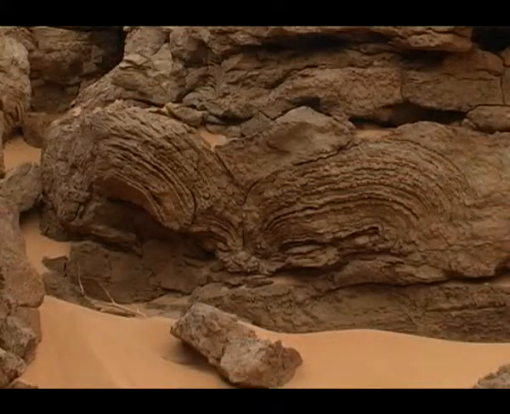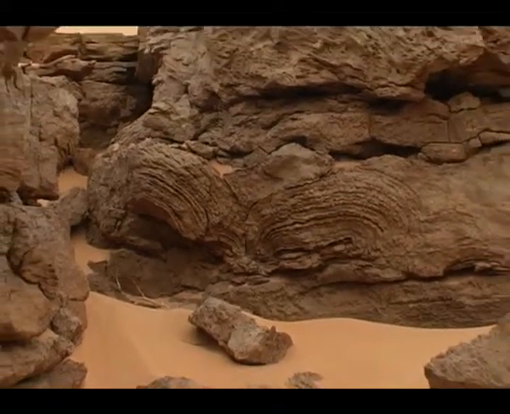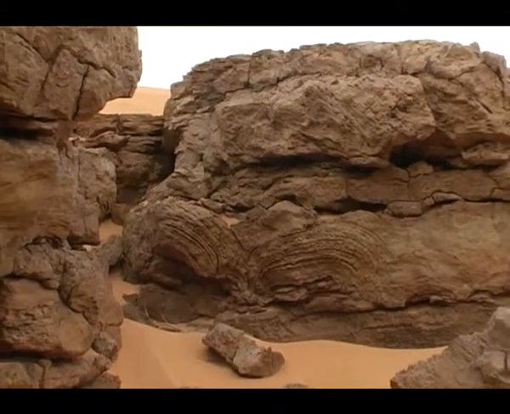Only during rare occasions the siliciclastics paused for a short while and carbonates formed.